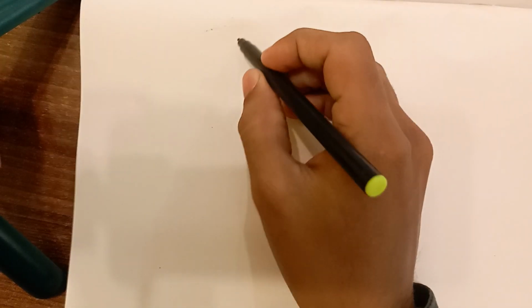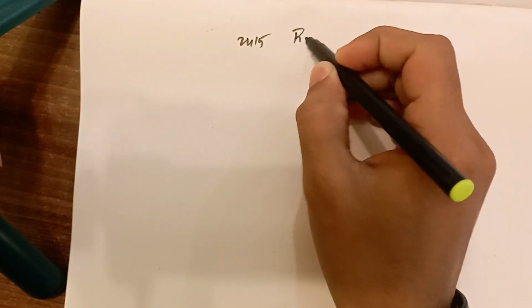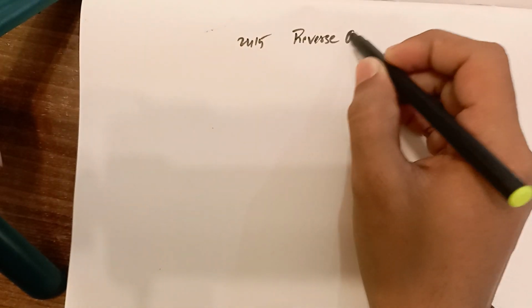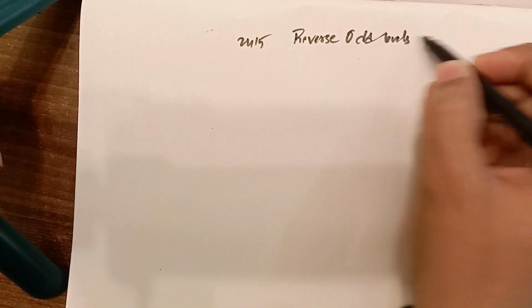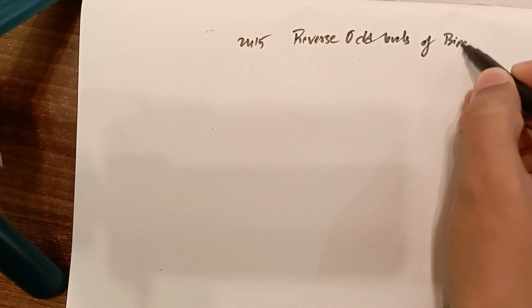Hello everyone. Let us now discuss today's LeetCode POTD problem. Question number 2415, Reverse Odd Levels of Binary Tree.